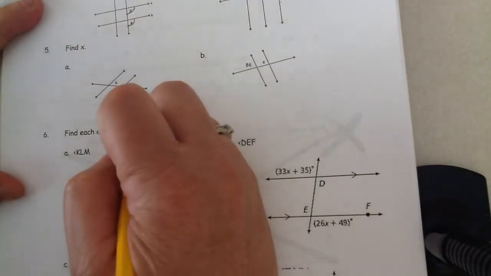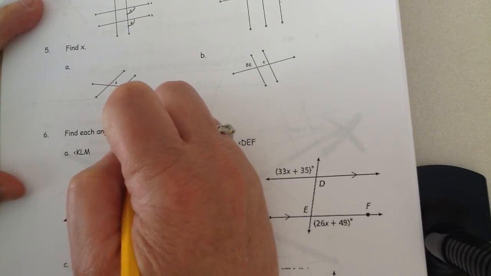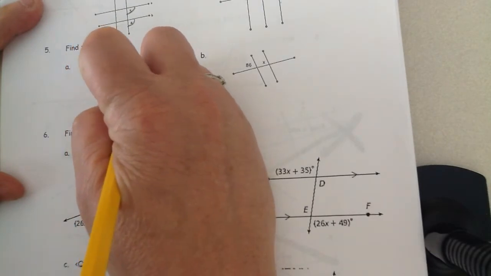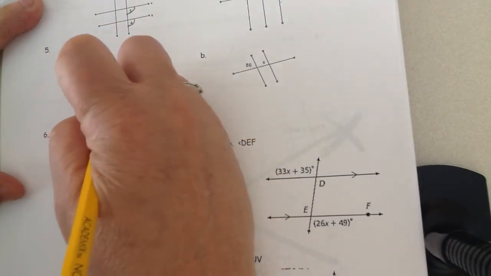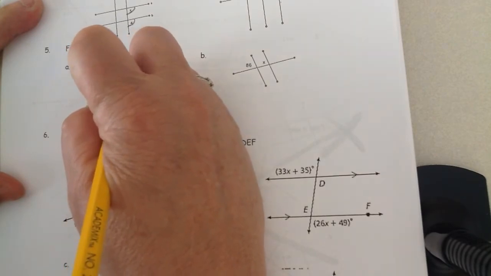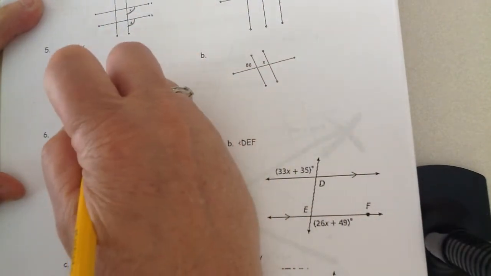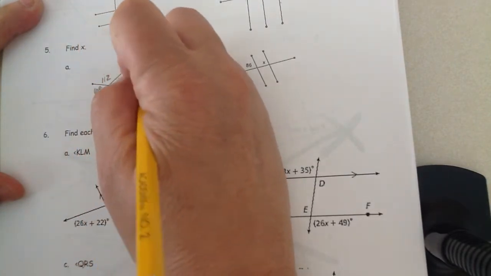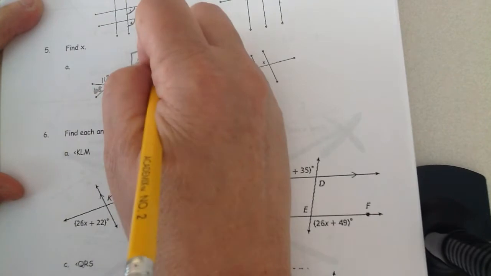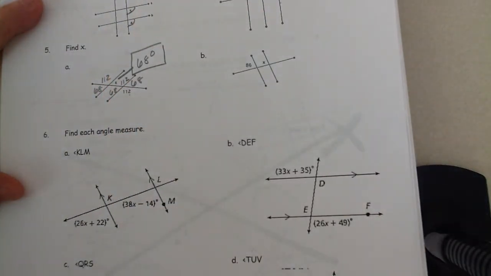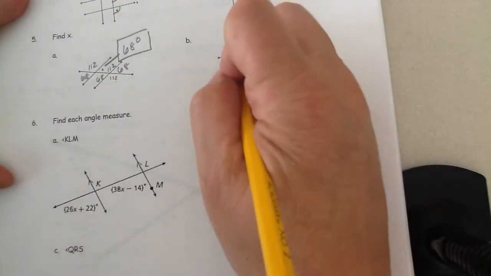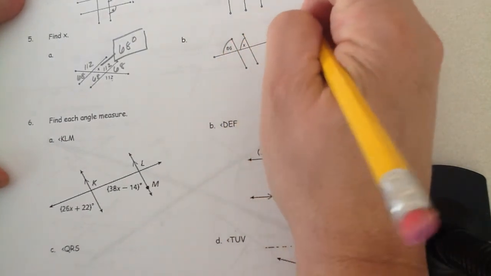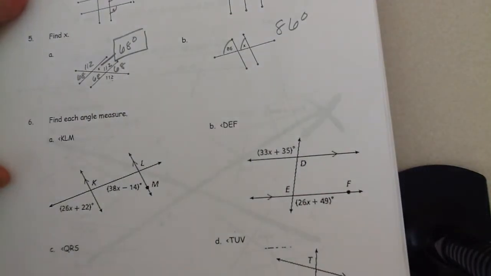To find x, this is 112. 180 minus 112 is 68 degrees. So this would be 68. That would be 112. 112, 68, and that one right here that we're trying to find out would be 68 degrees. And letter B, if this one is 86, that one is corresponding, so that is also 86 degrees.